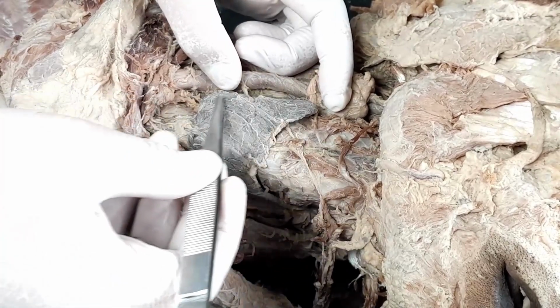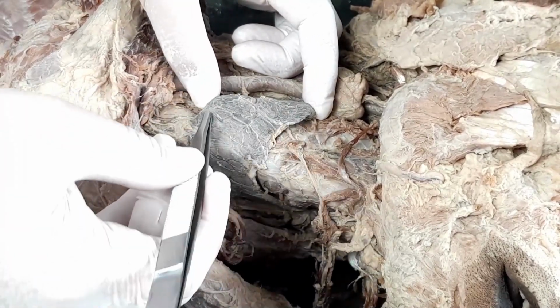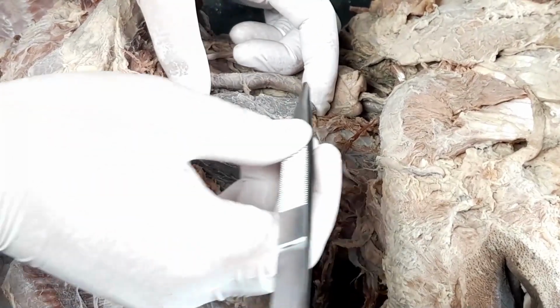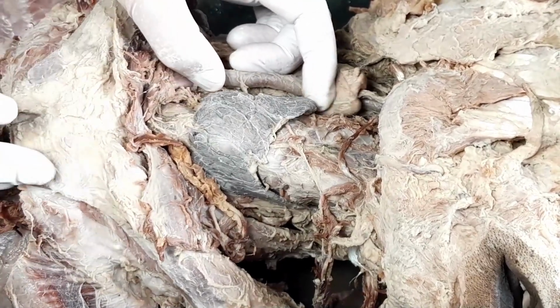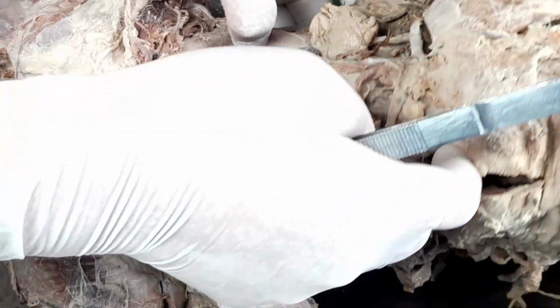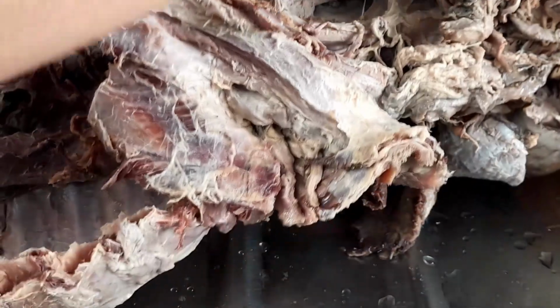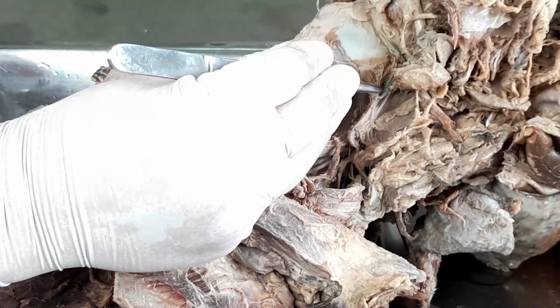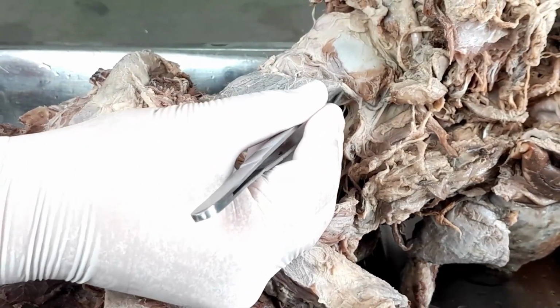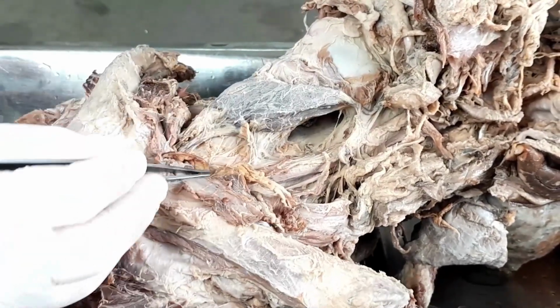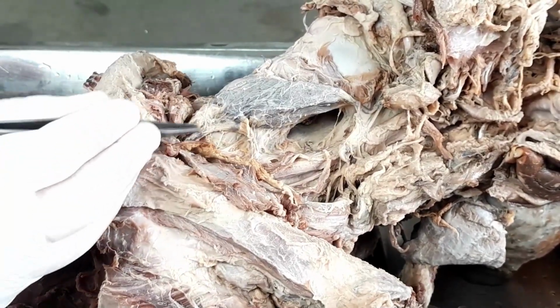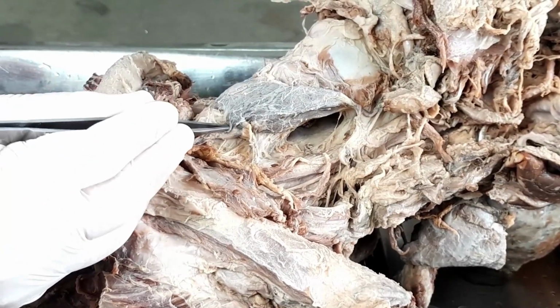The lateral lobe of the thyroid gland and the isthmus will be supplied by three main arteries. The superior thyroid artery will supply the apex of the thyroid gland, and the inferior thyroid artery will supply the base of the thyroid gland.